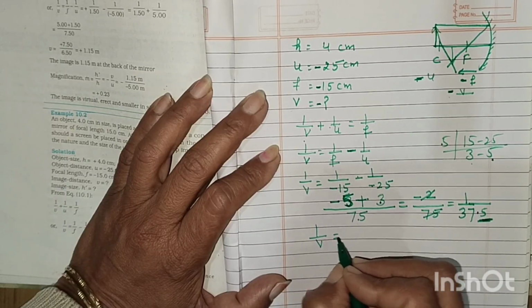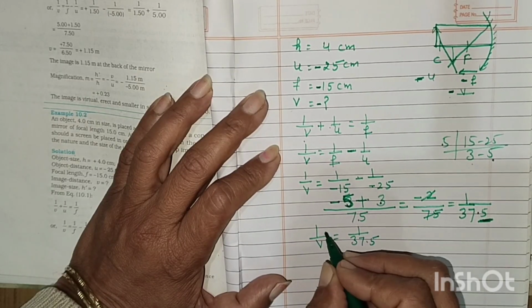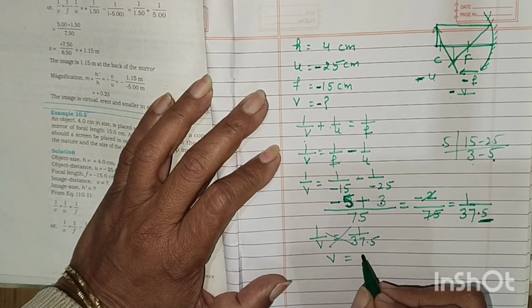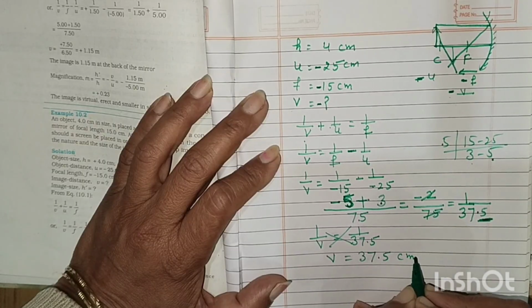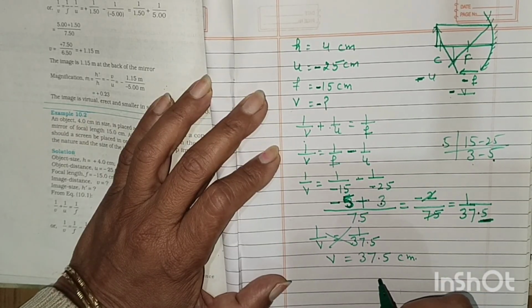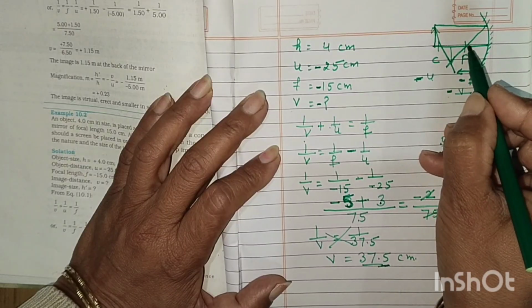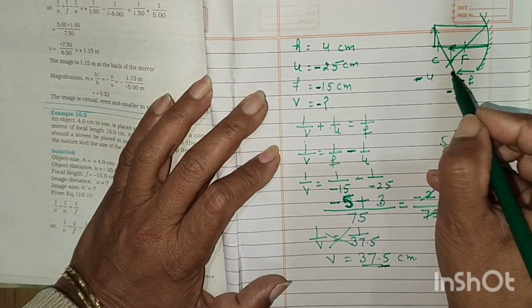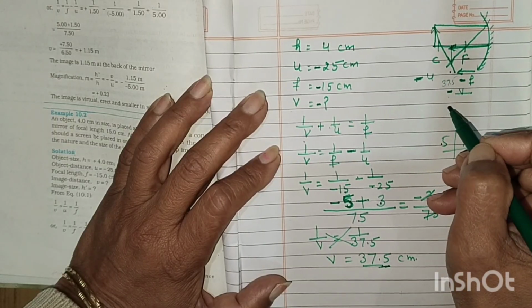1 by v is equal to 1 by 37.5. When you cross multiply, then you write down v is equal to 37.5 centimeter. This is the image distance. Then the image should be placed here at the distance of 37.5 centimeter.